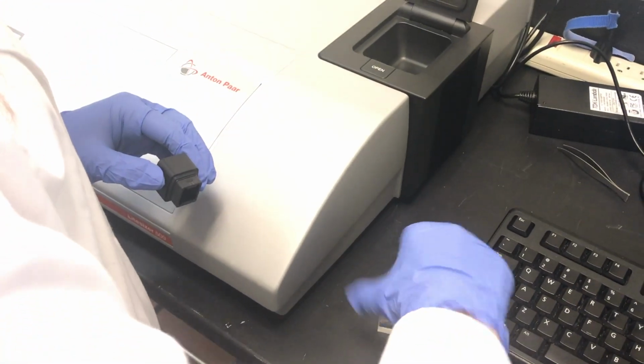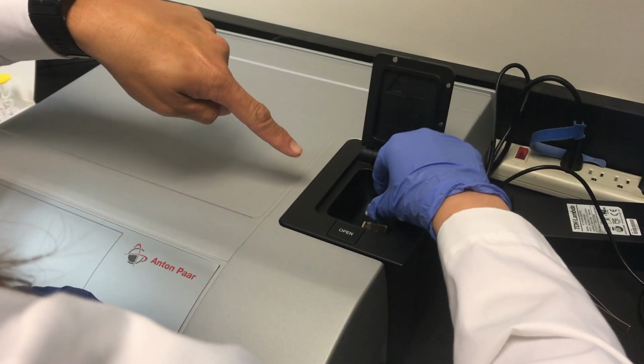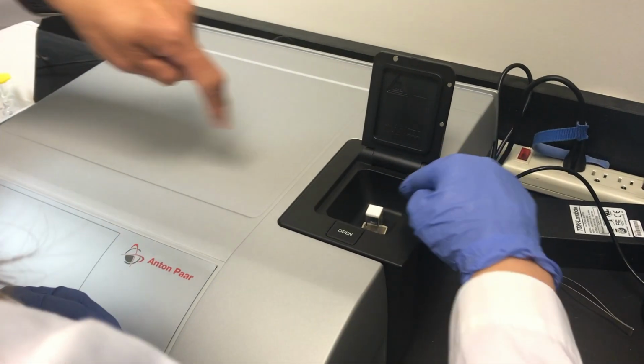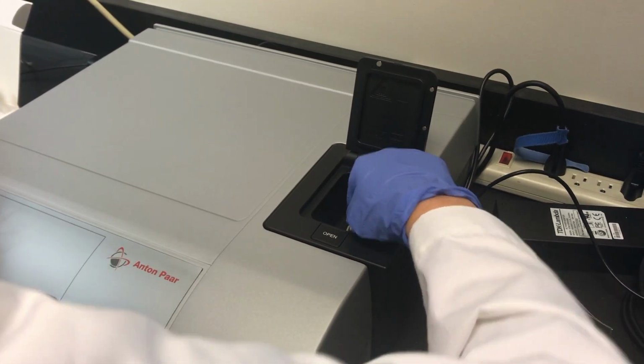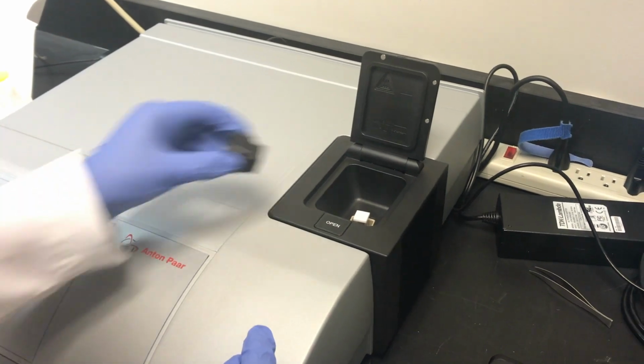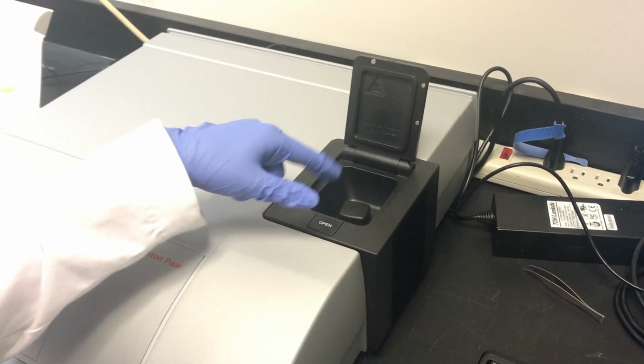Then you can push it all the way down, pressing from the top with just one finger, and make sure it goes all the way down. Yep, that's fine. And then you put the thermal cap back on. Just make sure you hear the click.